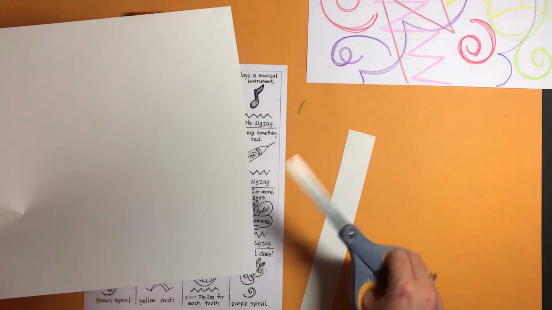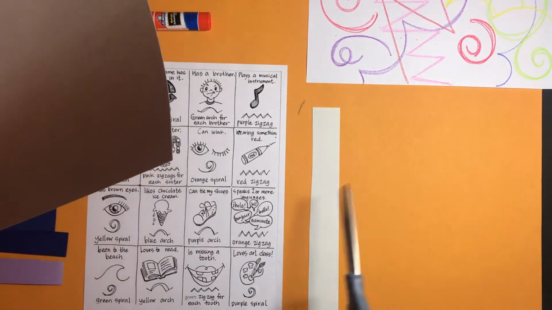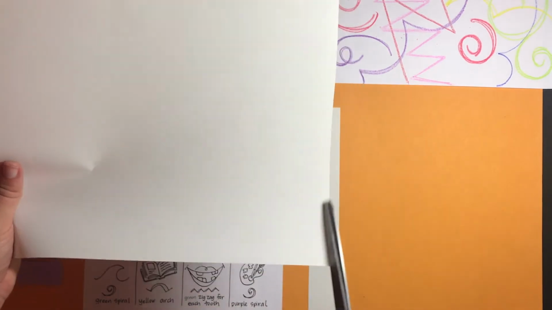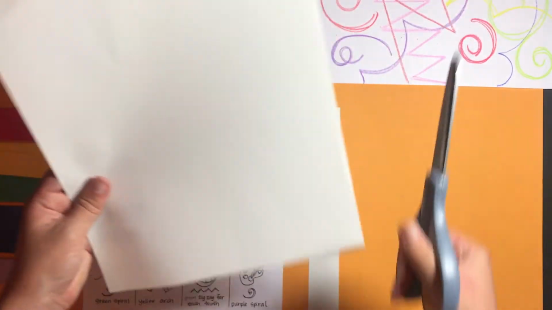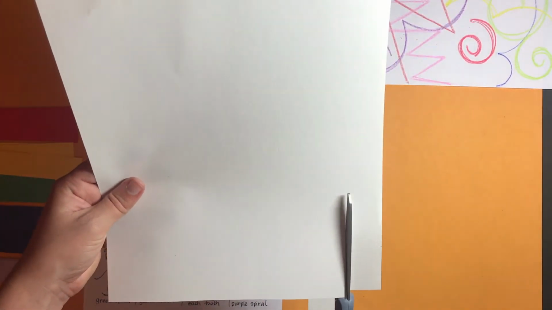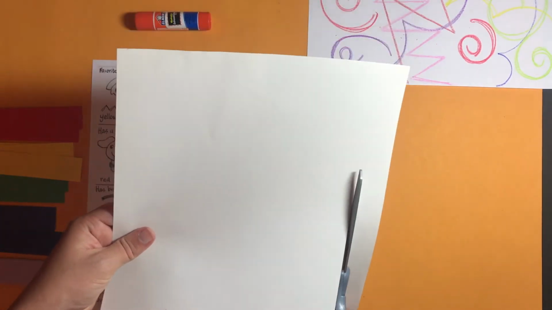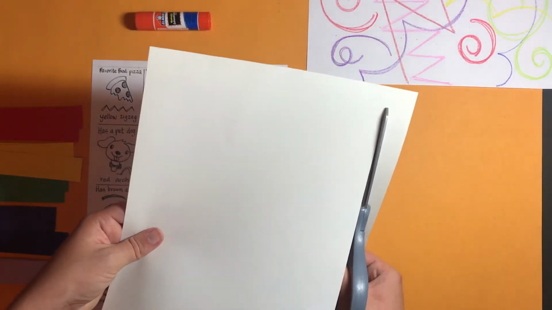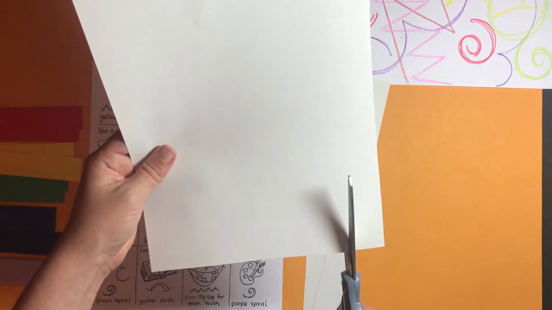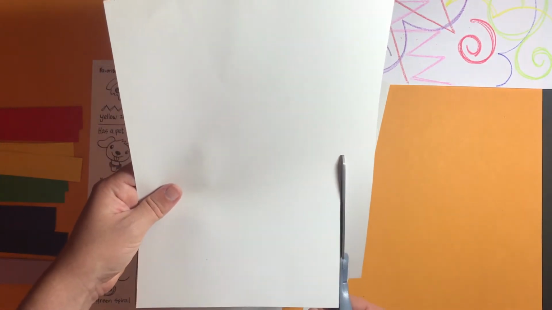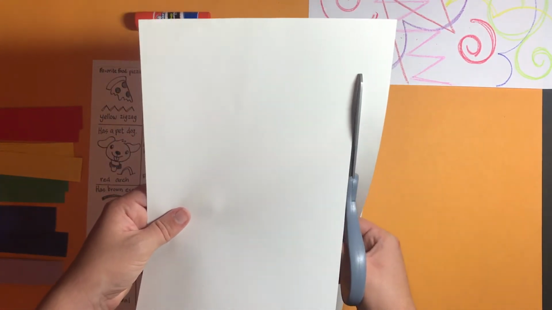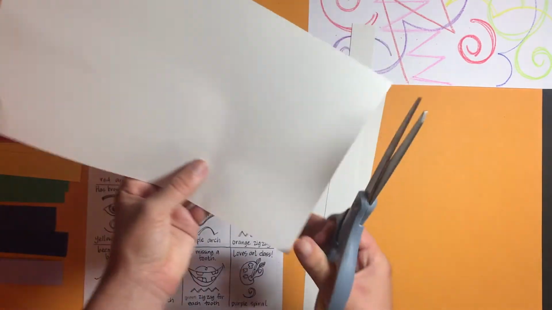You can either make a long piece, doesn't have to be perfect, going up and down or side to side. The ones that we're working with in class are a little bit longer. So I'm going to go ahead and chop my paper up.